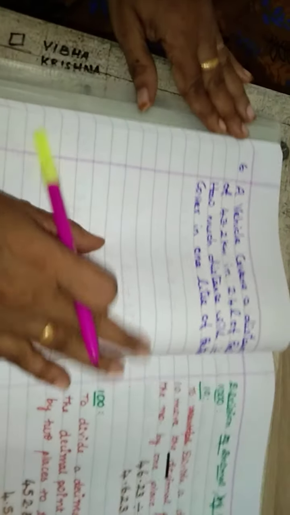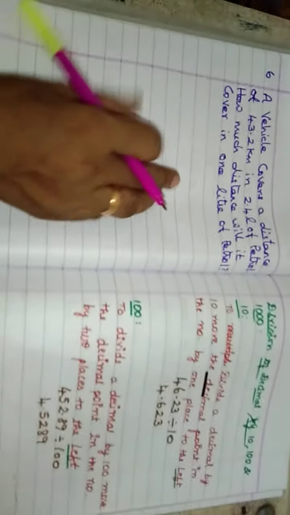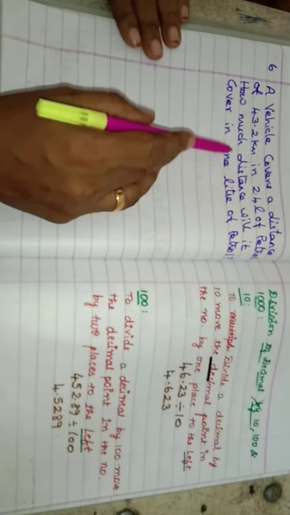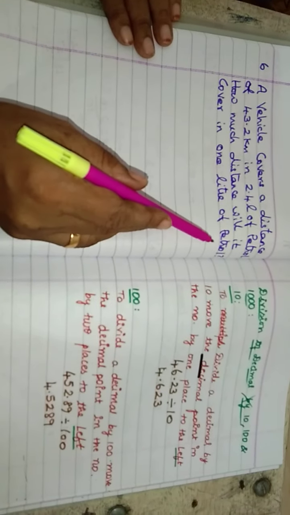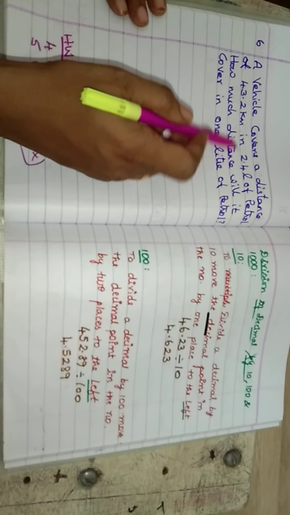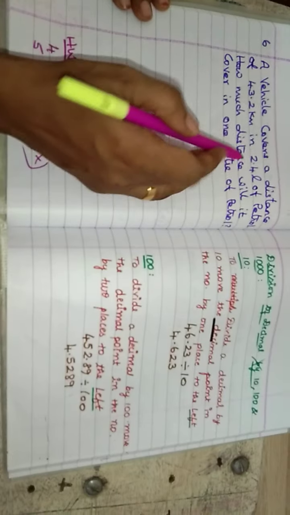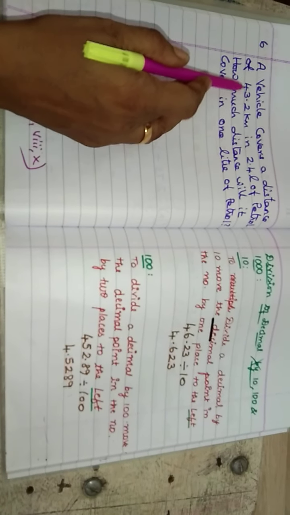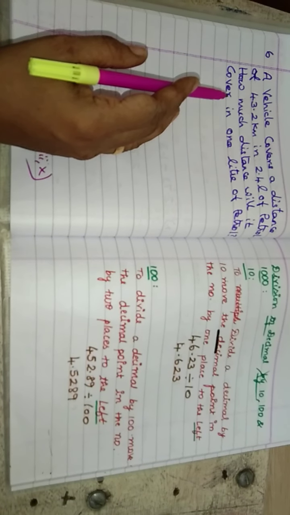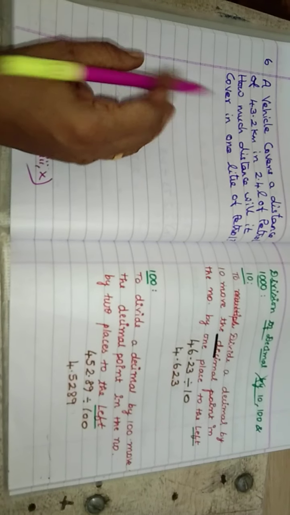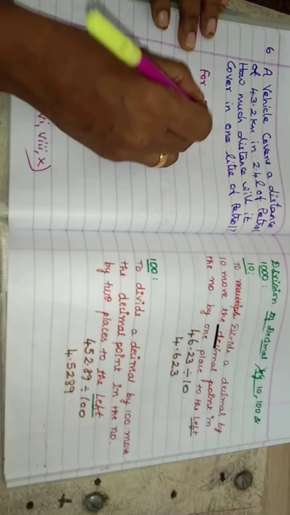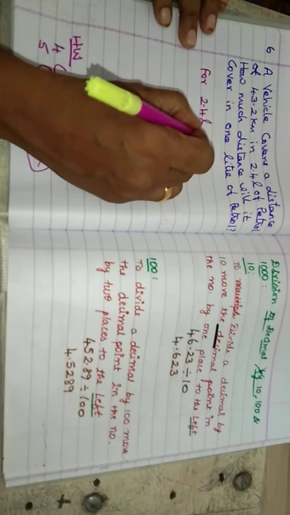Okay. A statement question. A vehicle covers a distance of 43.2 kilometers in 2.4 liters of petrol. How much distance will it cover in 1 liter of petrol? So, a vehicle covers a distance of 43.2 kilometers in 2.4 liters of petrol. So, for 2.4 liters of petrol, the vehicle is traveling a distance of 43.2 kilometers. So, for 1 liter of petrol, what will be the distance covered by the vehicle? They are asking. So, you have to write the statement. For 2.4 liters, it is not 24, 2.4 liters of petrol.